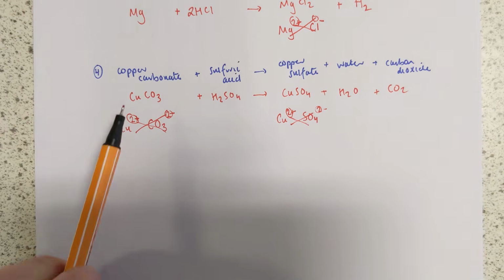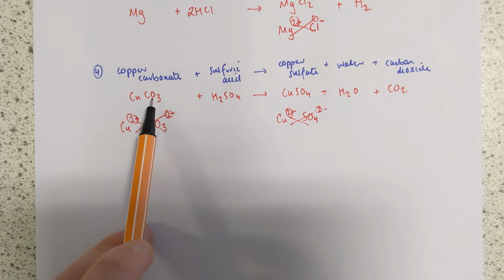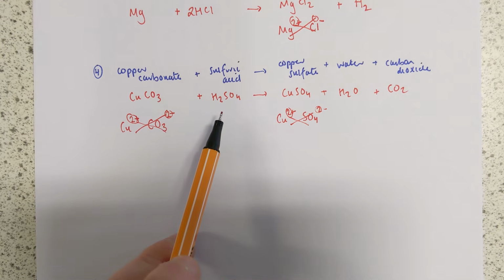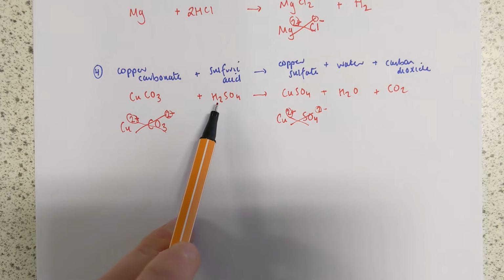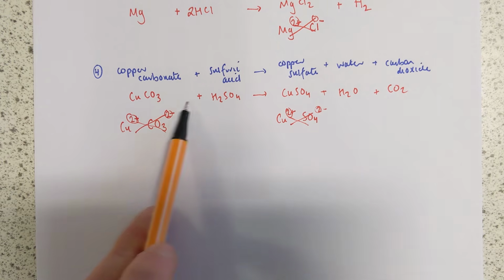Looking at the balancing here, I've got 1 copper and 1 copper. I've got 1 carbon and 1 carbon. I've got 7 oxygens on this side. I've also got 7 oxygens on this side. And I've got 2 hydrogens here, 2 hydrogens here, 1 sulfur here, 1 sulfur here. It's actually balanced already, even though it looks like quite a long equation.